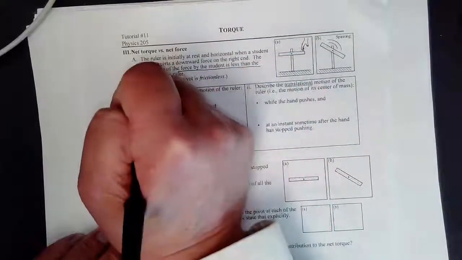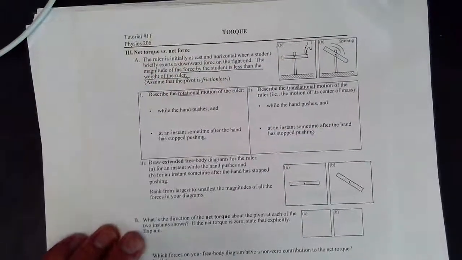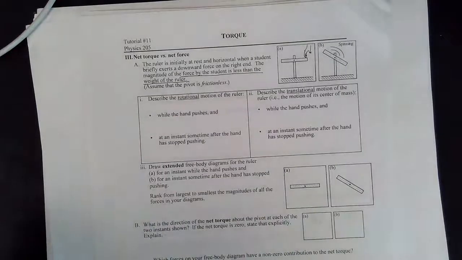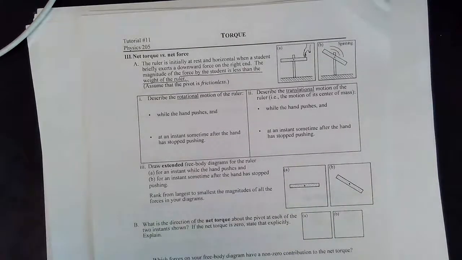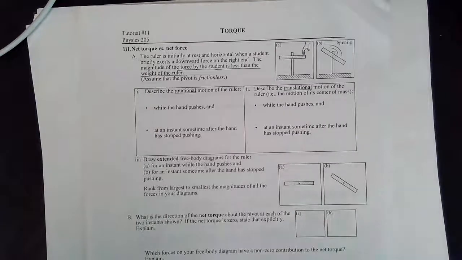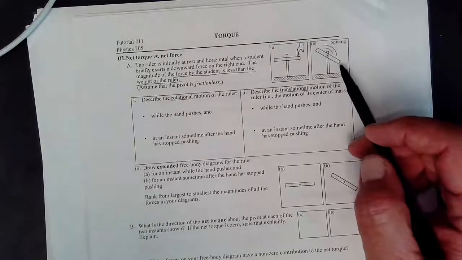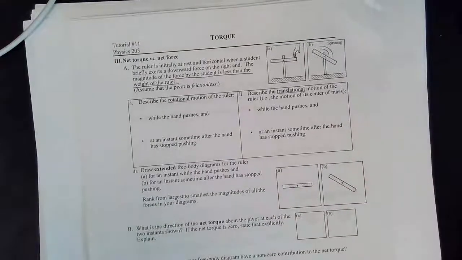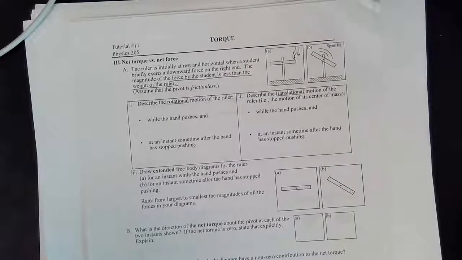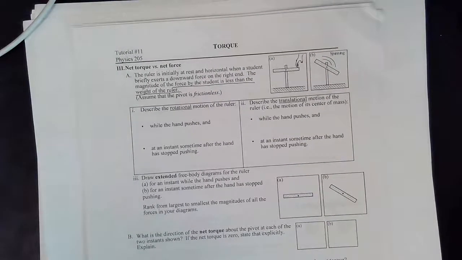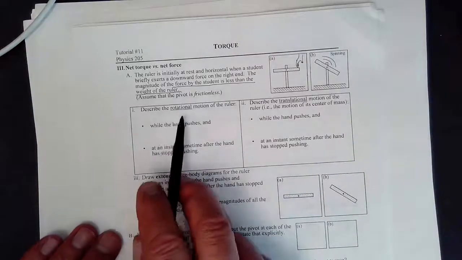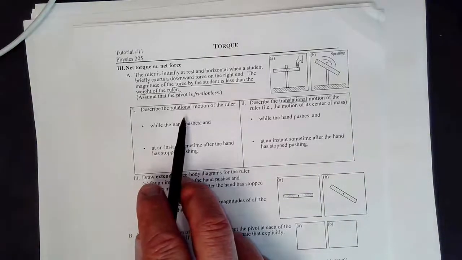Okay, so let's say the weight of that ruler is, I'm making this up, 5 newtons. The hand is pushing with something less than 5 newtons, let's say 3 newtons. And it's just a brief shove, and that gets the ruler spinning. And in time B, a little bit later, that ruler is spinning around at a constant rate after the hand has shoved it. So describe the rotational motion of the ruler during the time that the hand is pushing.